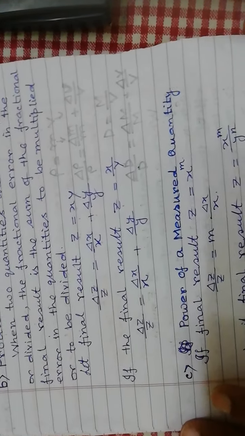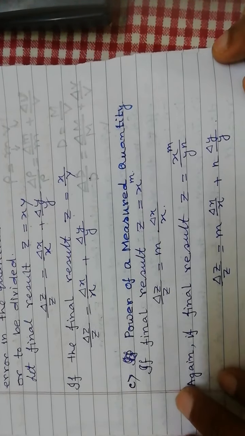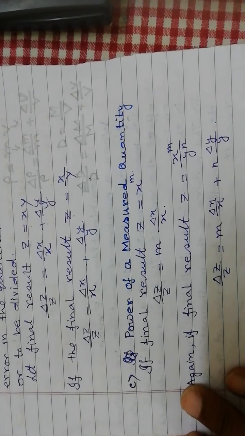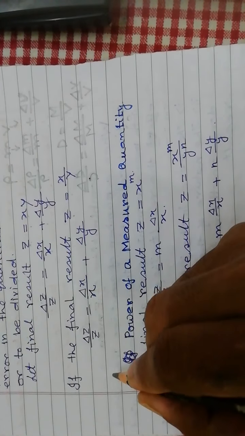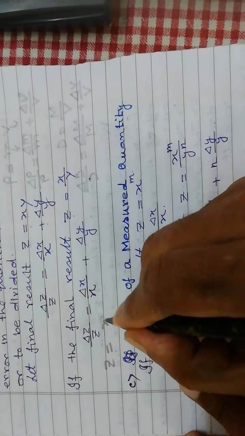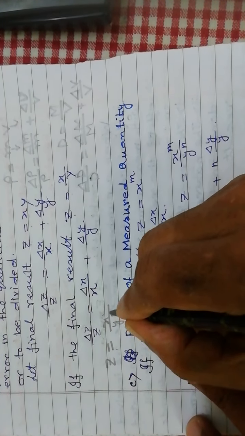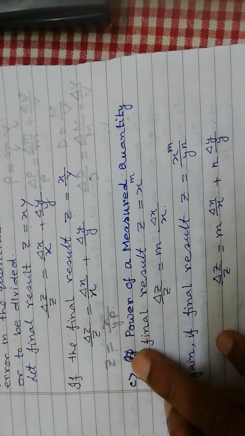Now if multiplication and division both are there, that means if z is expressed in the form of x by y p, then what will it be?